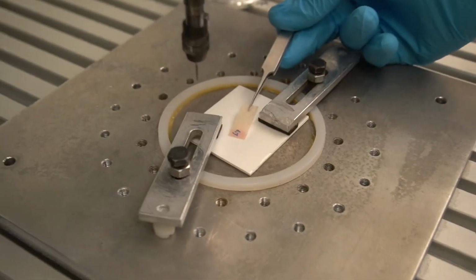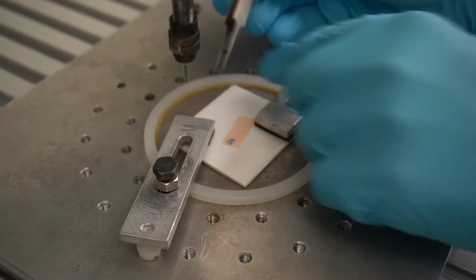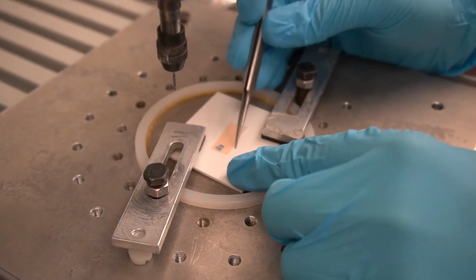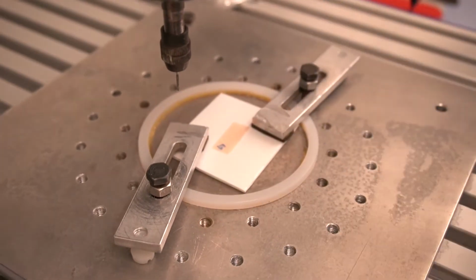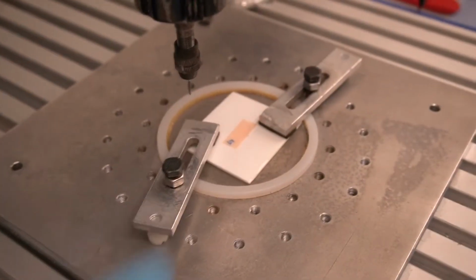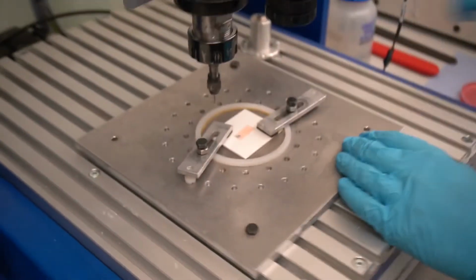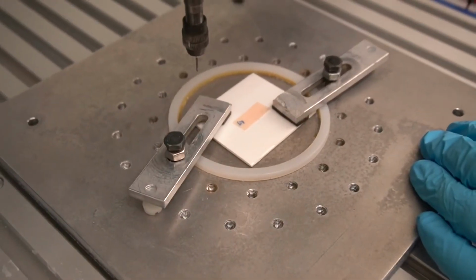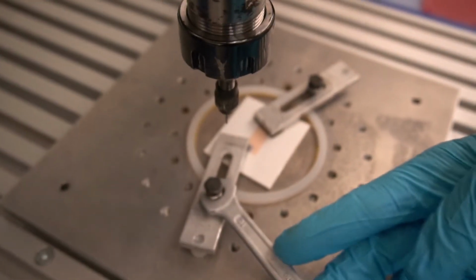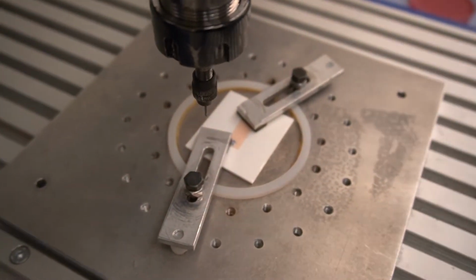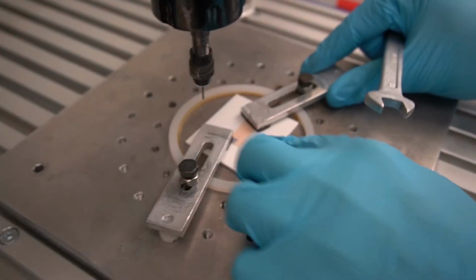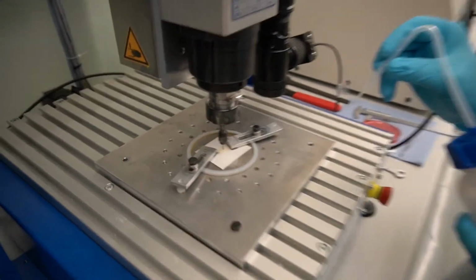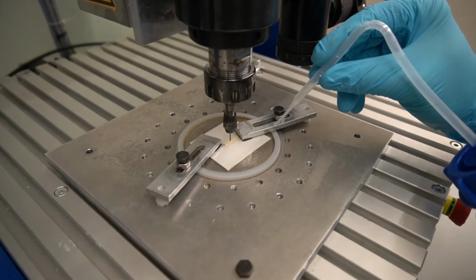Okay, then I will place our sample here, and we'll try to align it perpendicular to the machine axis, so that the machine is cutting it parallel to the osteonal orientation. And we have to clamp it to avoid, of course, that the sample is moving during the milling process. Now it should be tight, you cannot move it anymore. Yes, we are applying water to cool the milling process.